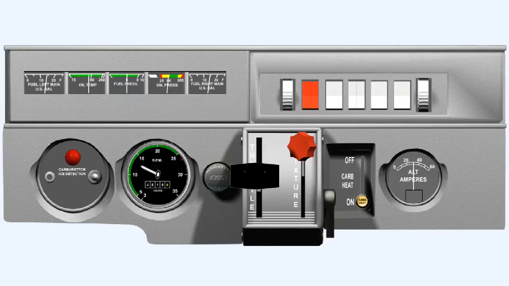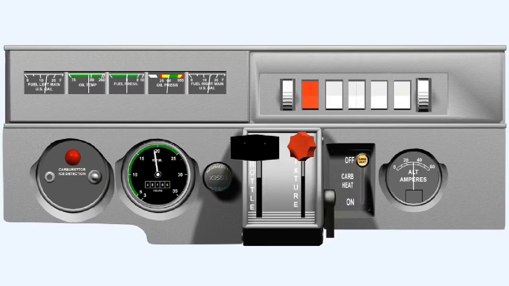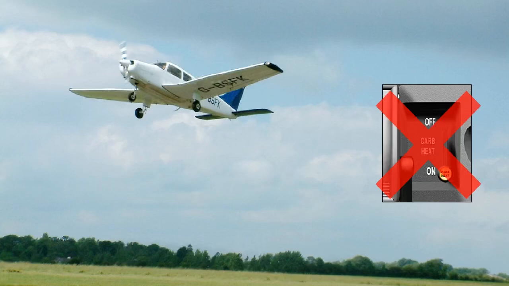Induction system icing can occur during taxiing at small throttle settings or when the engine is at idle RPM. In these circumstances, the pilot must ensure that carburetor heat is used before takeoff to clear any ice. The pilot must, however, ensure that carburetor heat is selected to off before opening the throttle to full power and check that the correct takeoff RPM or manifold pressure is obtained. Under no circumstances should carburetor heat be used during takeoff.